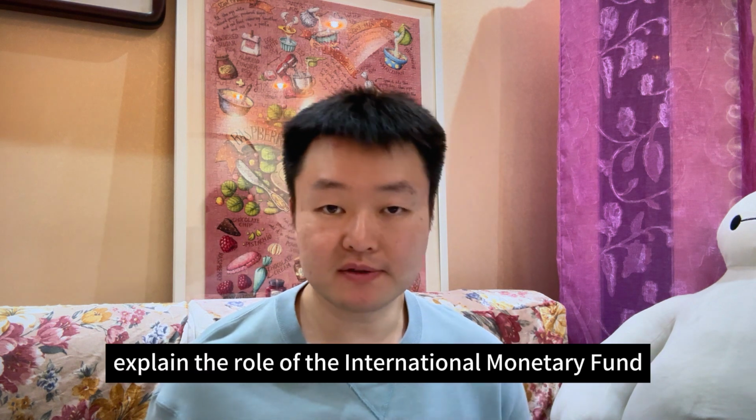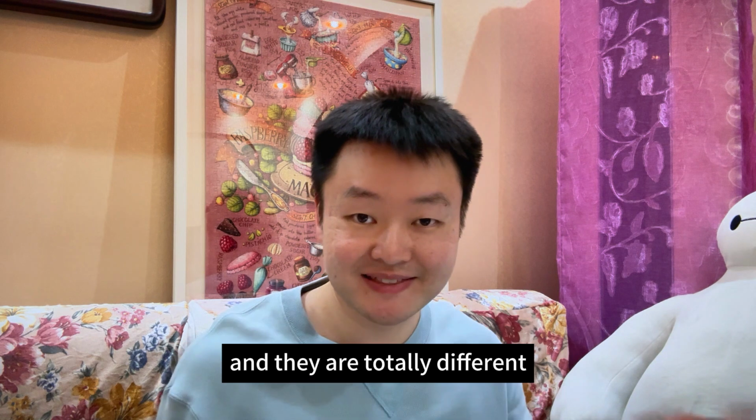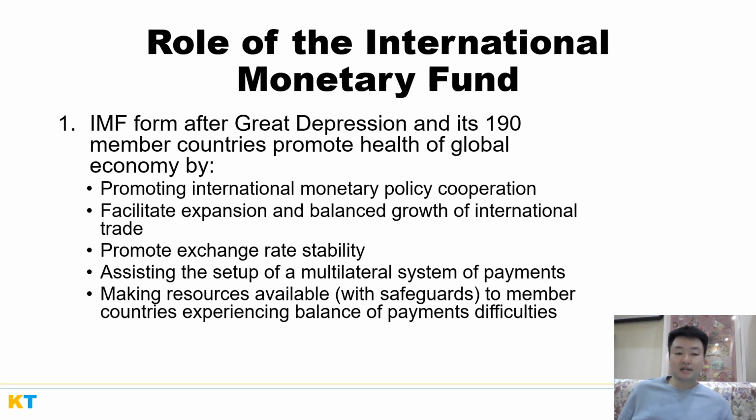So now we want to explain the role of the International Monetary Fund as well as the World Bank, and they are totally different but similar. Let me explain. So let's look at the role of the International Monetary Fund.